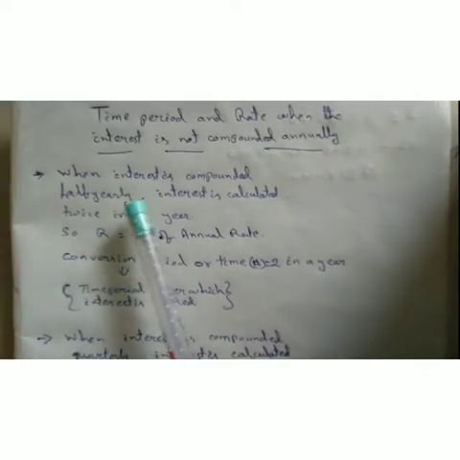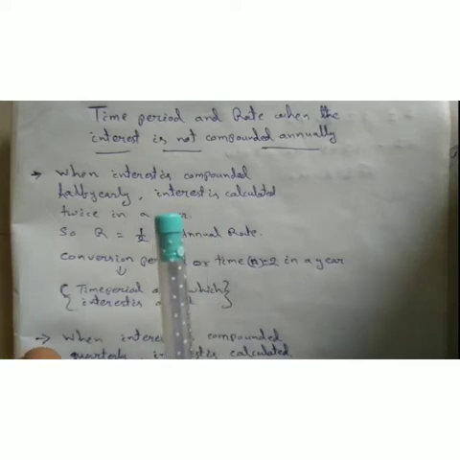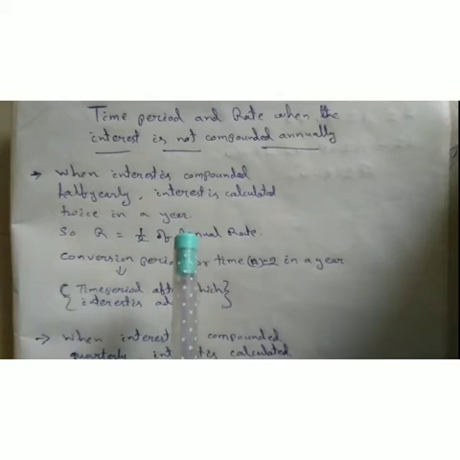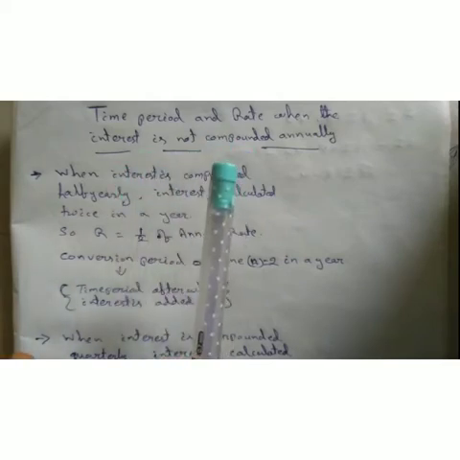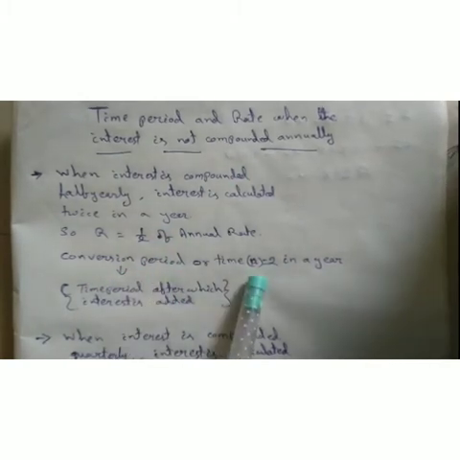See here, what is time period? Time period means the period in which the interest is added to the new principal. That is known as the conversion period, and it is denoted as n.